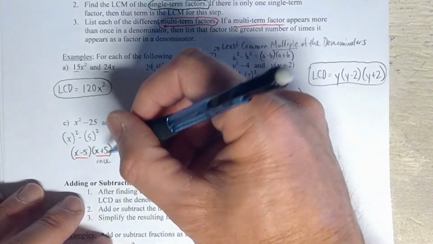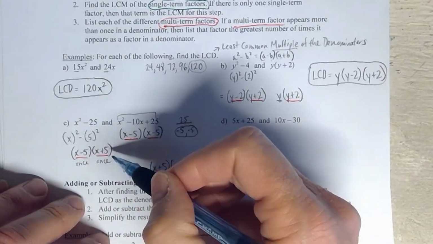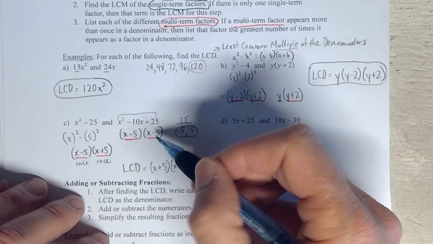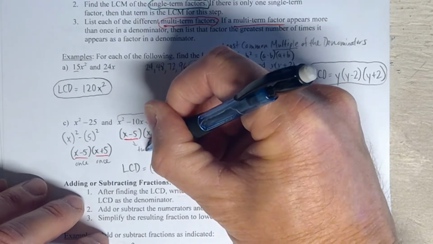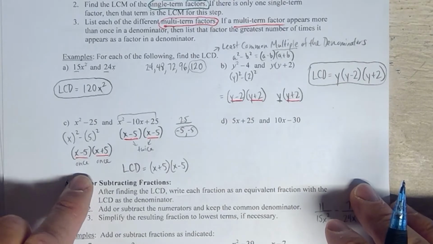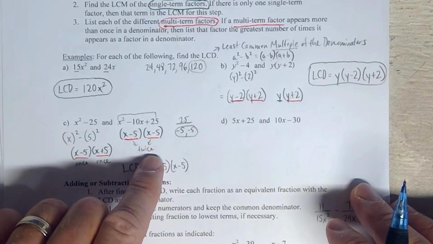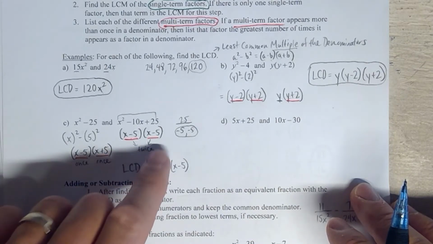Okay, so x plus 5 appears once, and x minus 5 appears once in this denominator. But notice this one here, x minus 5 appears twice in this one. So let's review here. X minus 5 appears once here, x minus 5 appears twice. Okay, x plus 5 appears once here and none here.